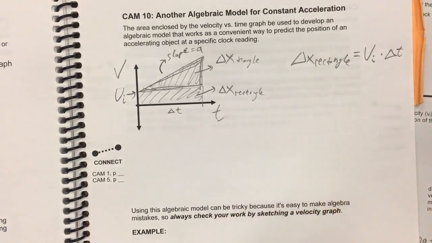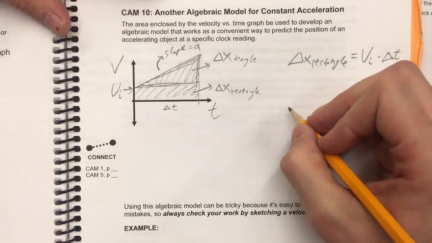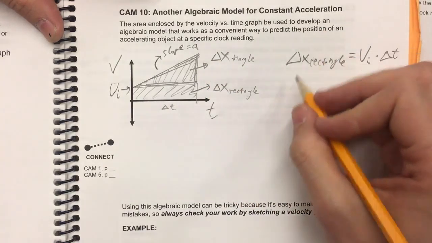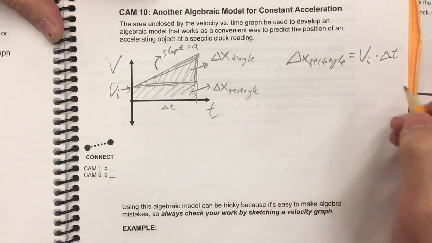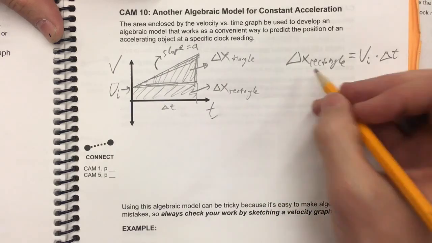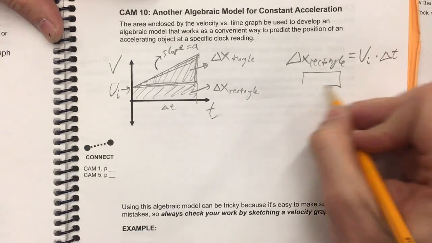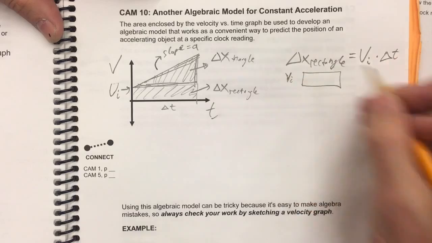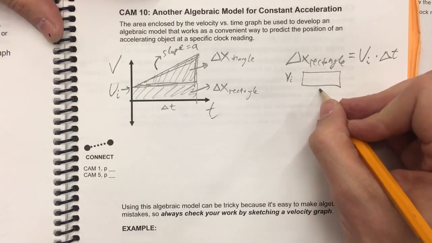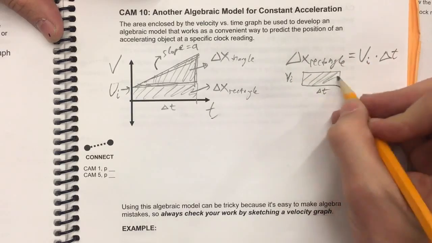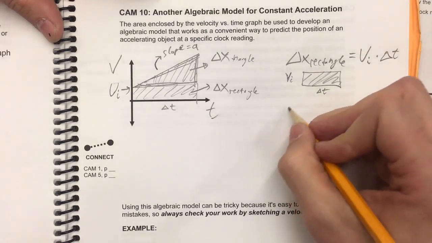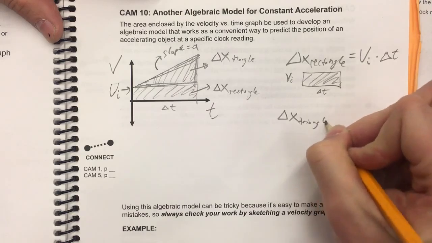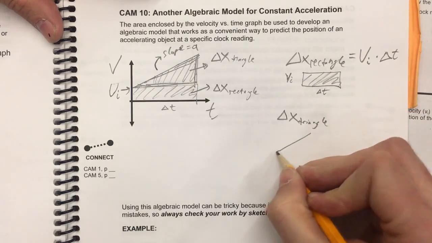This is slightly more complicated, and I could get into the details of how to show it exactly. The rectangle looks like this. The rectangle has a height of v initial, that's v sub i, and a width of delta t. That's where those two numbers come from. In order to calculate delta x triangle, we need to first envision what that triangle looks like.